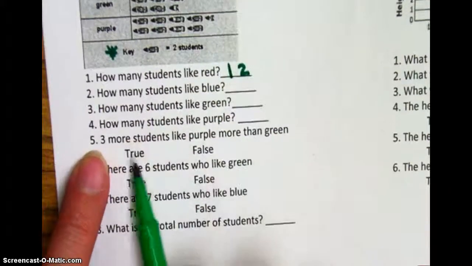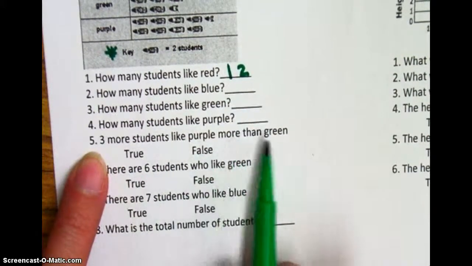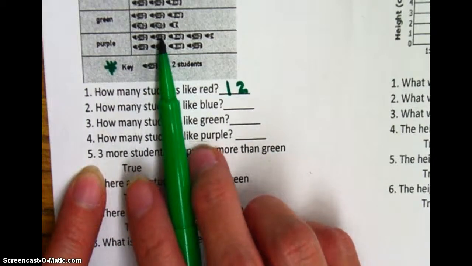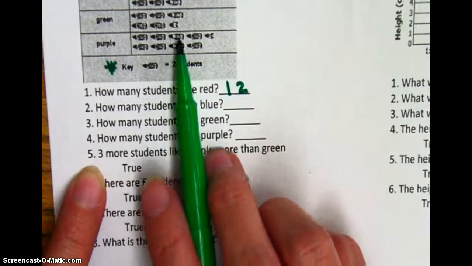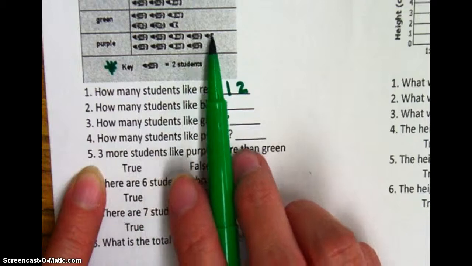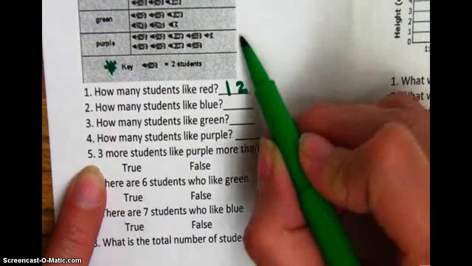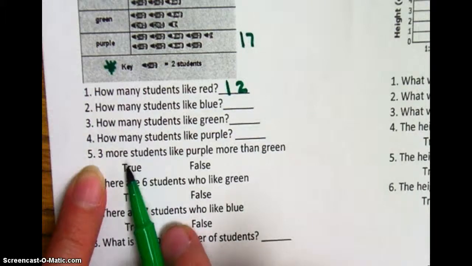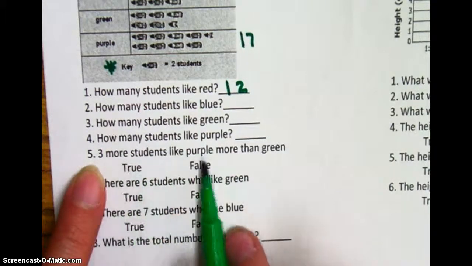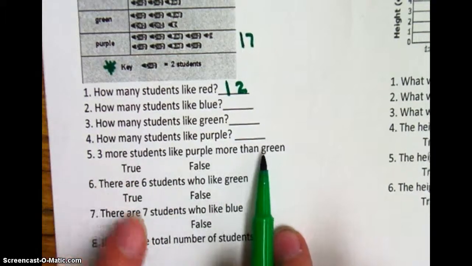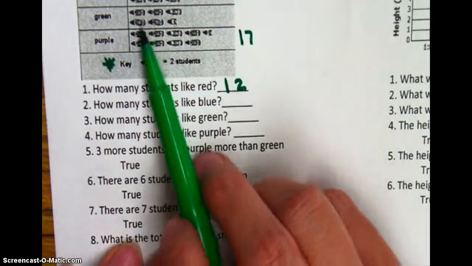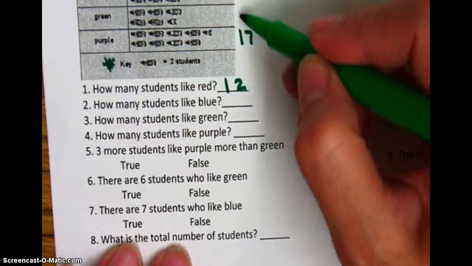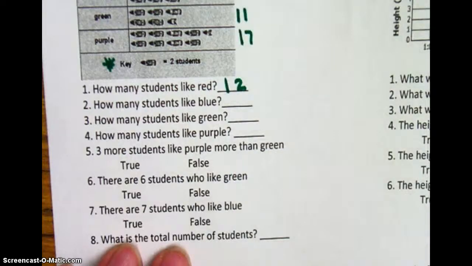Number 5, 3 more students like purple than green. So if we look at purple, we have 2, 4, 6, 8, 10, 12, 14, 16, 17. That's half a crayon, so that's 17. So 17 people like purple. And then how many are 3 more students like purple than green? So green, I'm going to look at up here. You have 2, 4, 6, 8, 10, 11. So you have 11 students that like green.